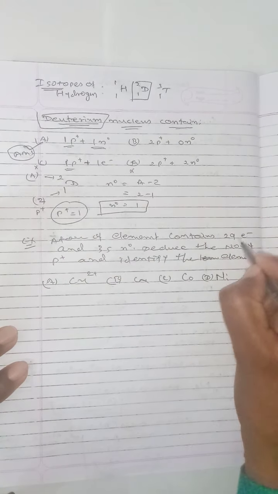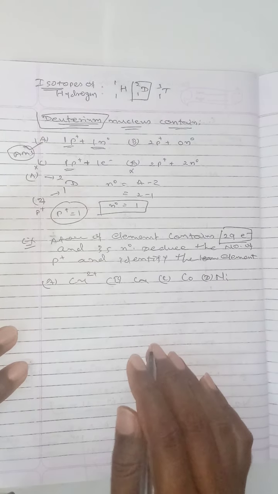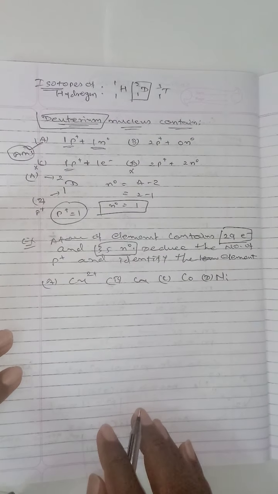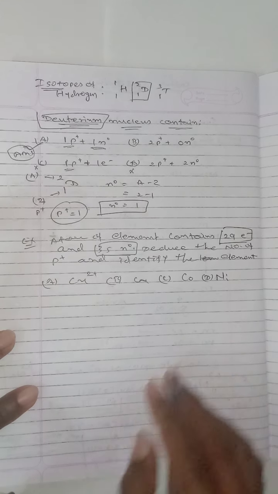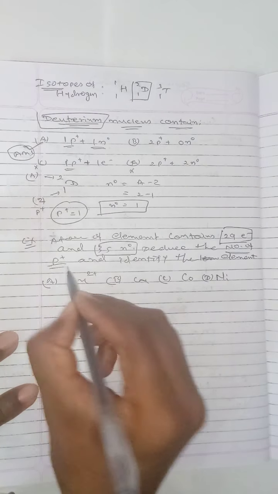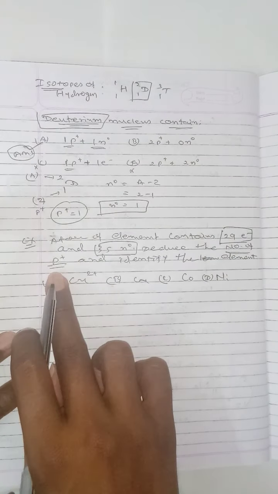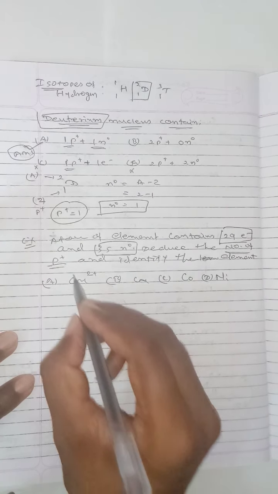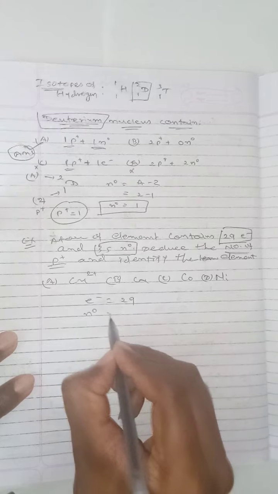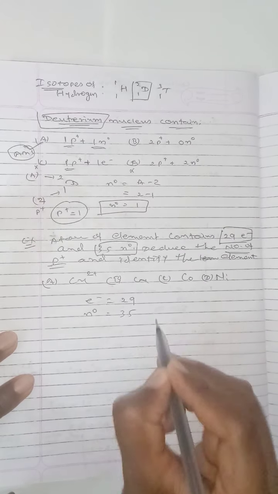We have 29 electrons and 35 neutrons. For the atom here, the total number of protons is the question.